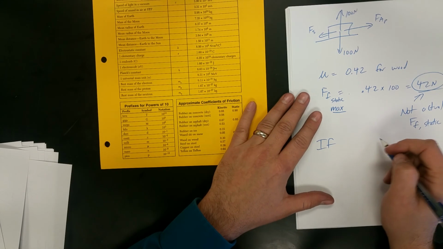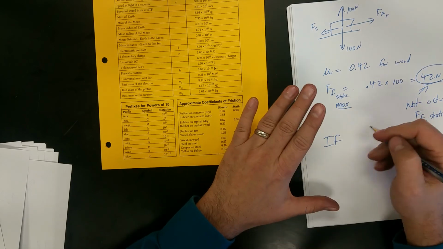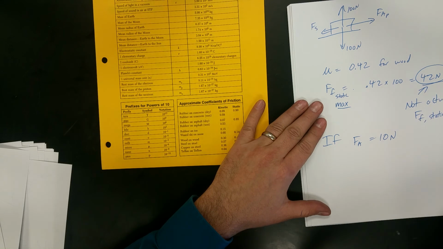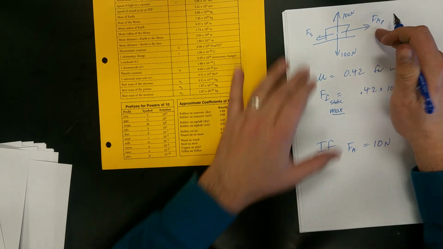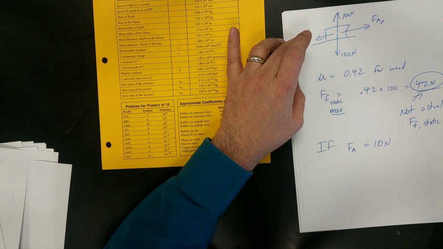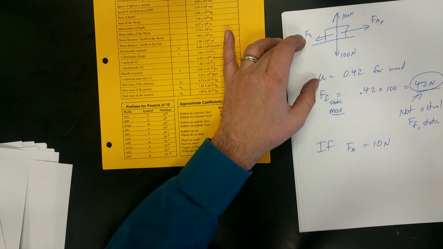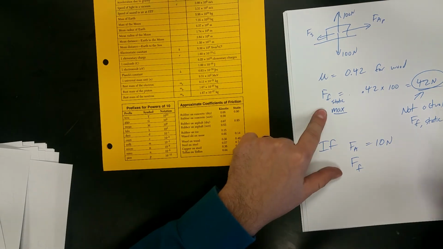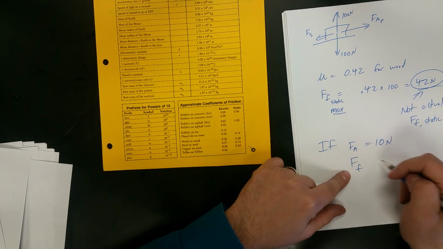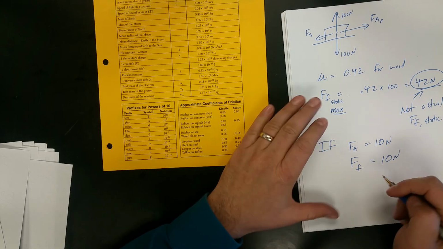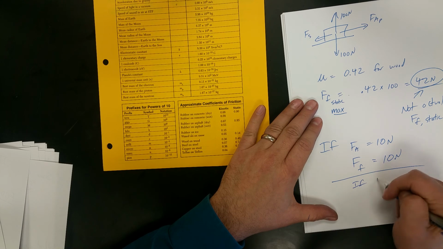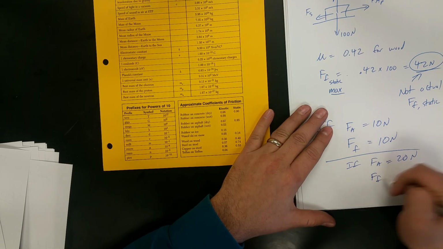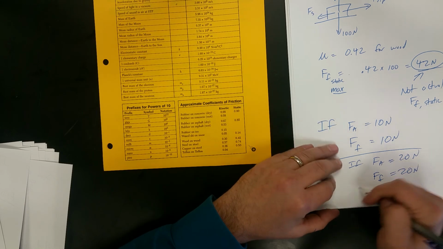Because you need balance, right? You need balance in your universe. So if your applied force is equal to 10 newtons, you cannot have 10 newtons to the right and 42 to the left. That would imply friction was moving it in the opposite direction, which makes no sense. So that tells you that this is the max. If you apply 10 newtons, your force of friction is 10 newtons. If you apply 20 newtons, your force of friction is 20 newtons.